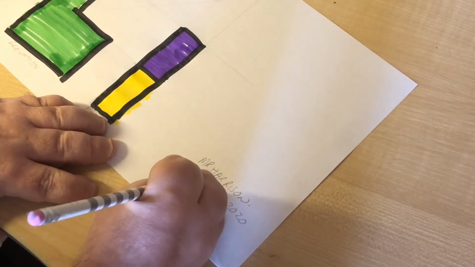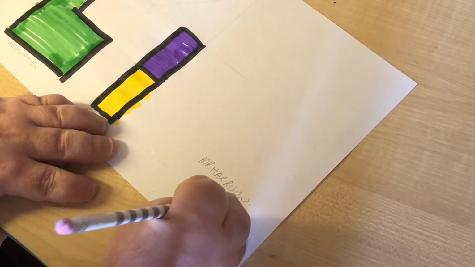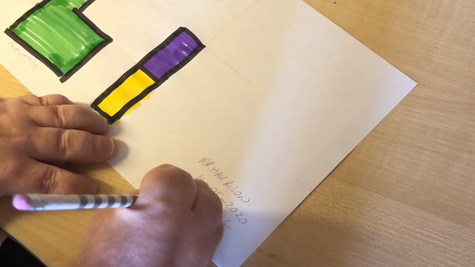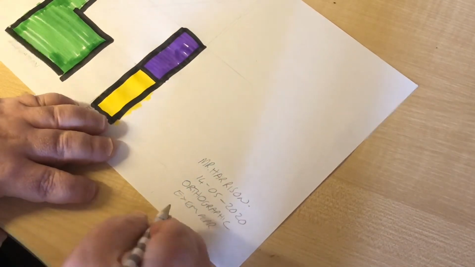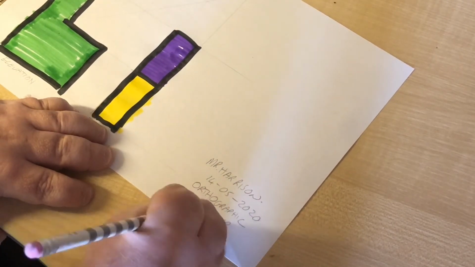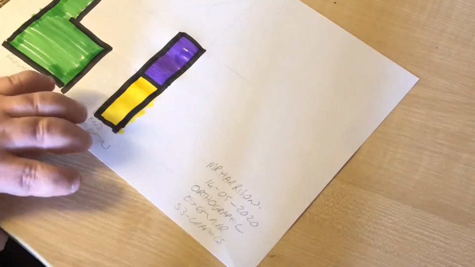And this is Orthographic Exemplar. And it is S3 Graphics.